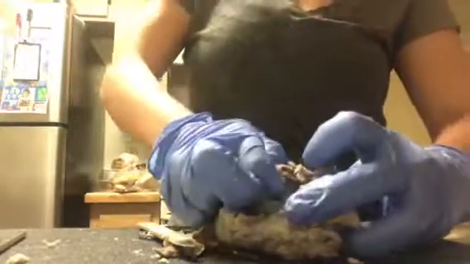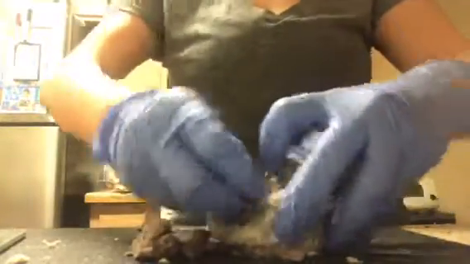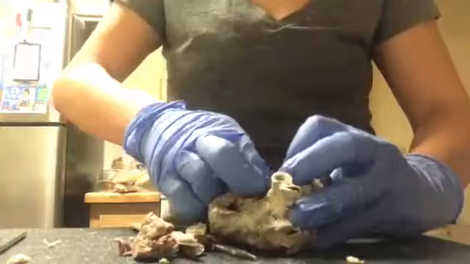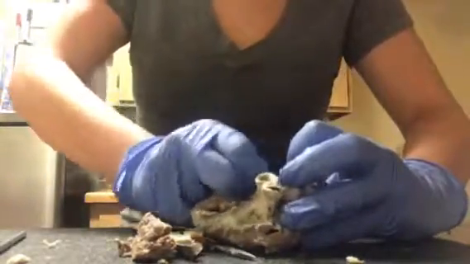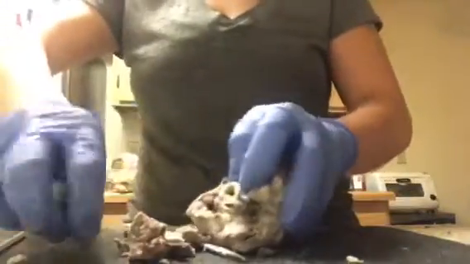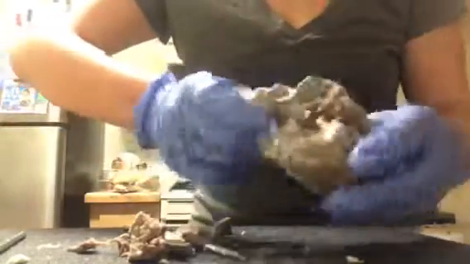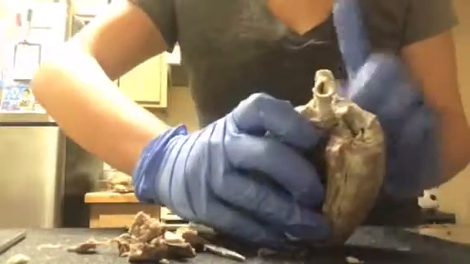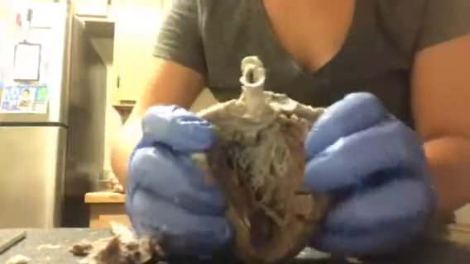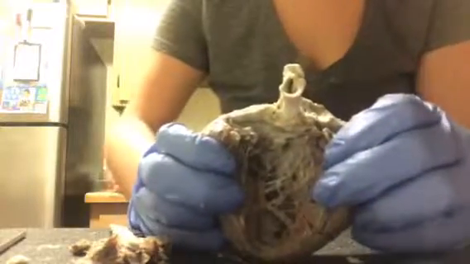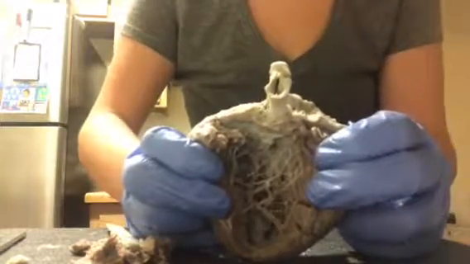So let me just get this extra meat off that we don't need. Okay, so now we can see inside the heart, which is pretty cool. And I don't want to cut any of the muscles, so we'll just kind of spread it open. So now it's open. I'm going to have the aorta facing upwards, and if you look, you can see all the muscles and the veins. Okay, so I'm going to point out a few other structures.